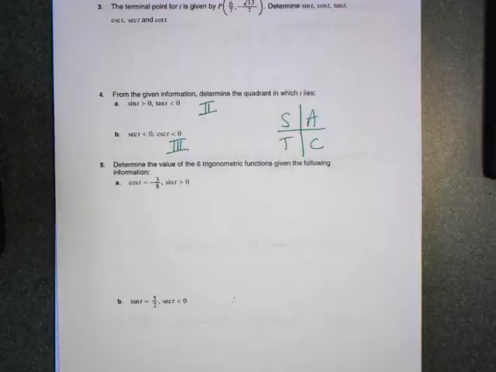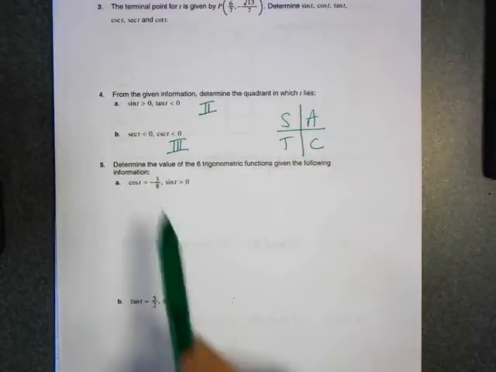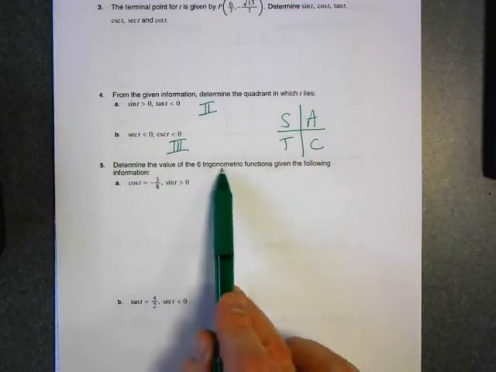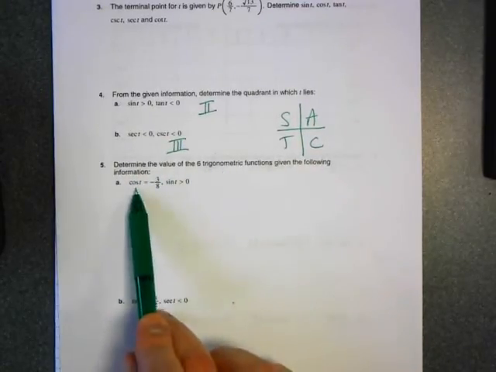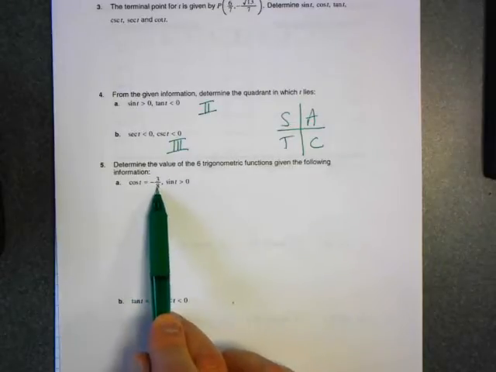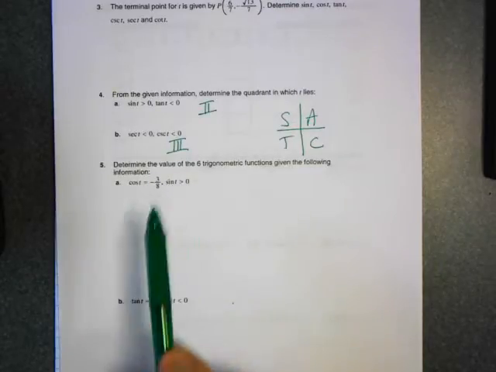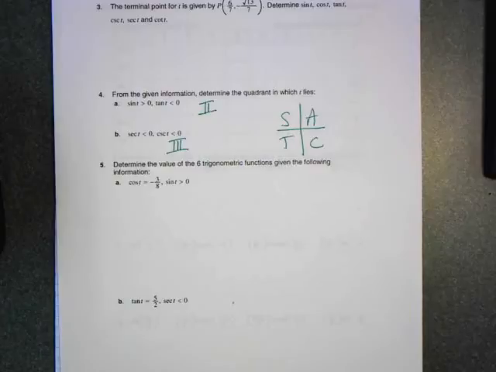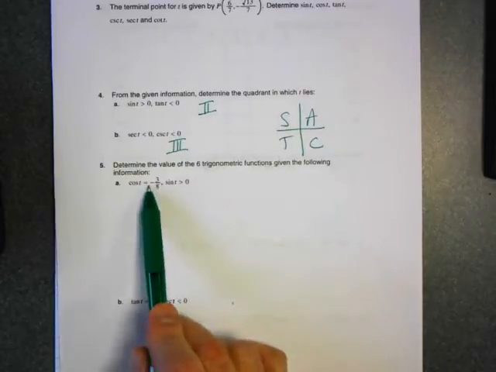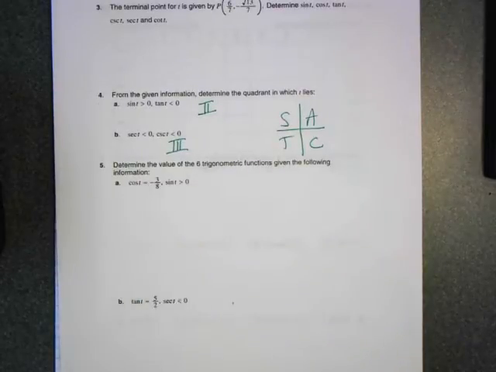All right, these last two problems. This is very, very similar to what we just did a minute ago from the homework question. It says, determine the value of the 6 trig functions. Cosine is negative 3/8, and sine is positive. In the homework problem we did, it specifically told us which quadrant we were in. In this problem, the first thing we need to do is figure out which quadrant we're in. Well, if cosine is negative and sine is positive, what quadrant is that? That's quadrant 2.